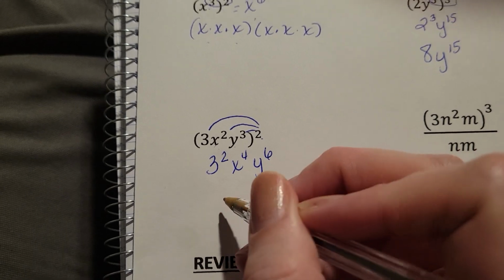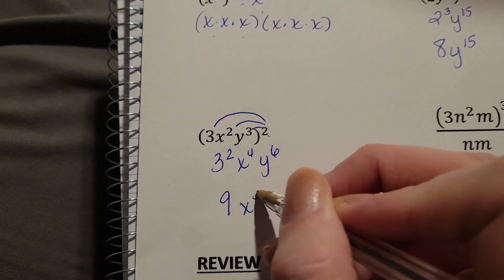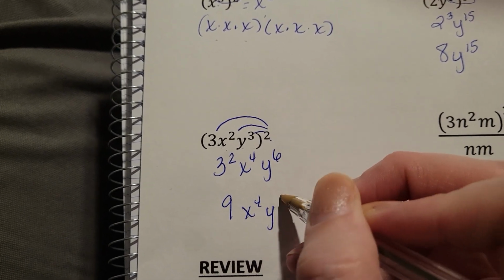So 3 squared simplifies to 9, and then x to the 4th power, and y to the 6th power.